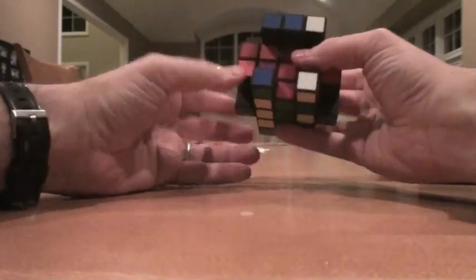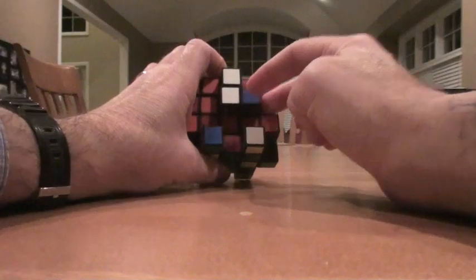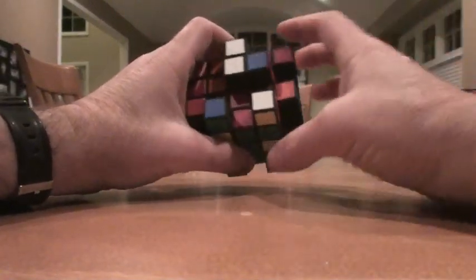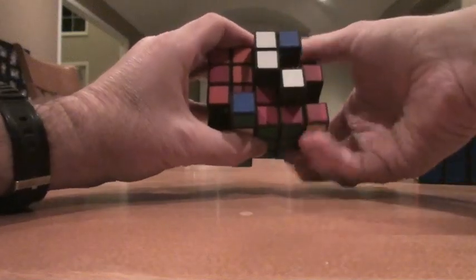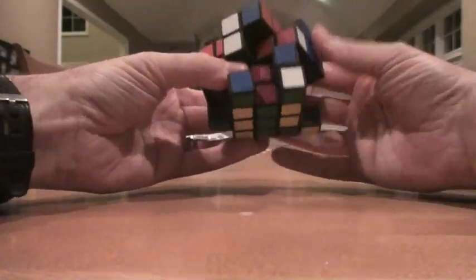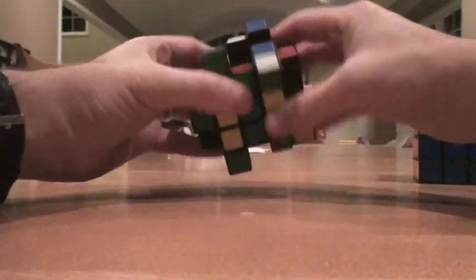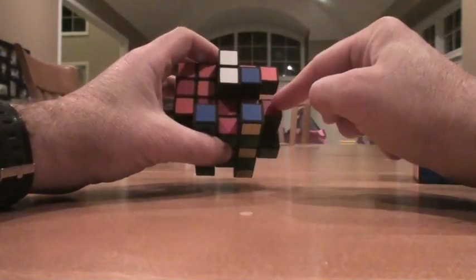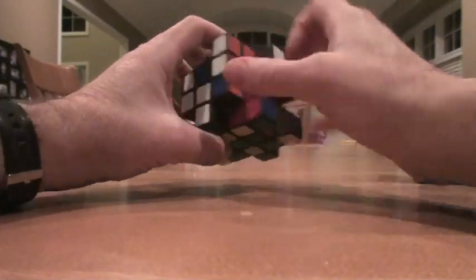Red and blue. Here's a red and blue, and it's the right one because it's poking out at me over here. It's facing the wrong way. So again, moving it here, because this is rolled into here. 2R, U, 2R, UI, 2R. So this is actually correct.